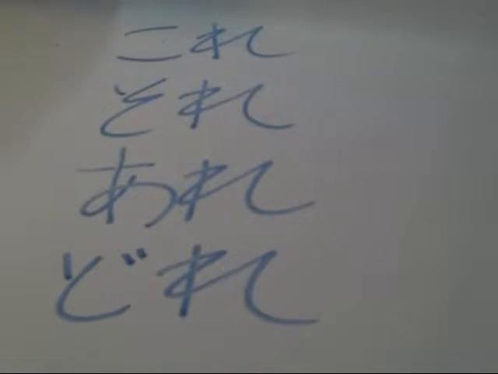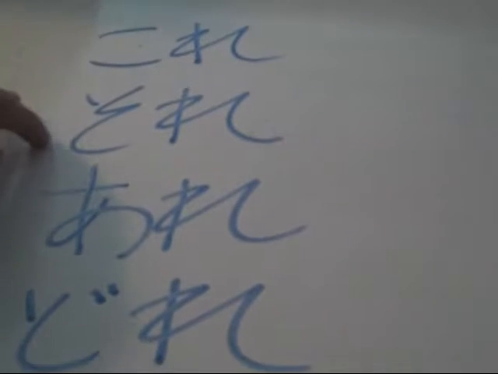So yesterday, some of the first words that we learned were koko, soko, and asoko. In the first part of this video, I'm going to be reviewing and telling you how those words follow the demonstrative pattern, with words such as kore, sore, are, and a new question word meaning which, dore.